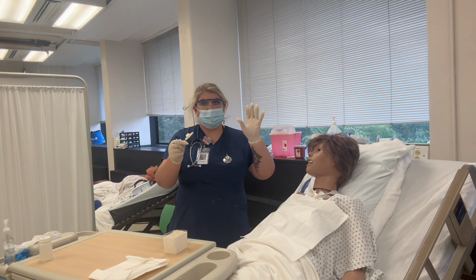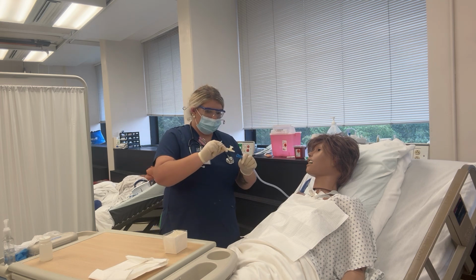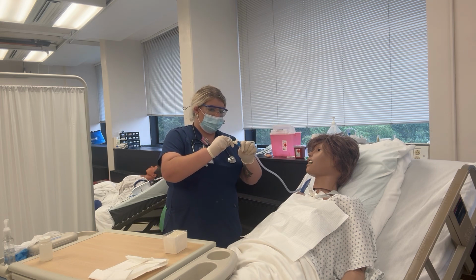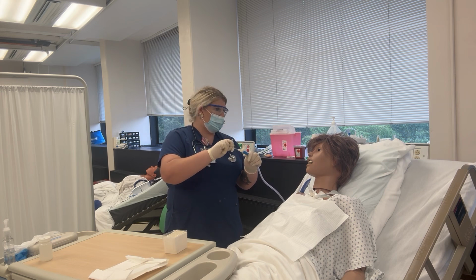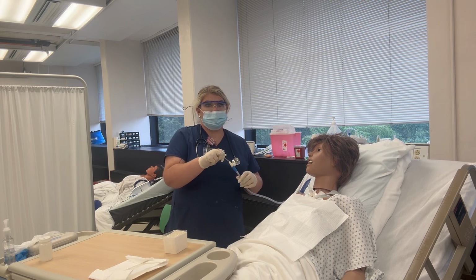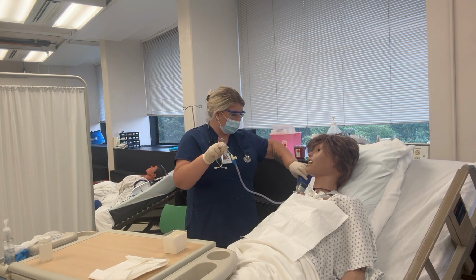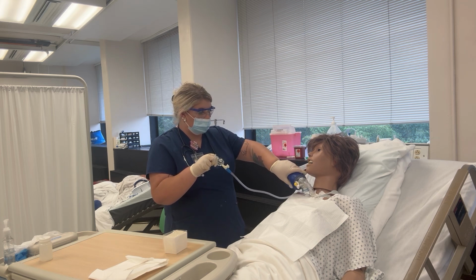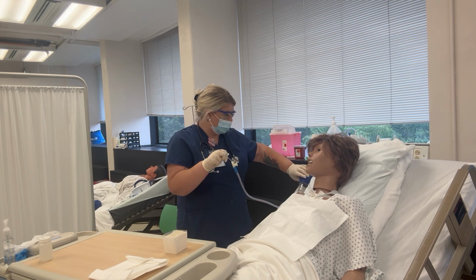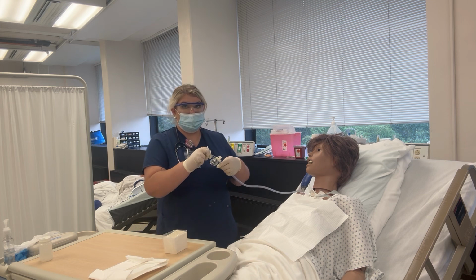This will make our non-dominant hand no longer sterile. So we're going to insert that. And then we're going to go ahead and hyperoxygenate the patient. We're going to do this 3 times. Okay. And then we're going to test the suctioning.